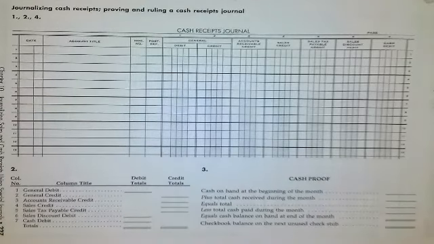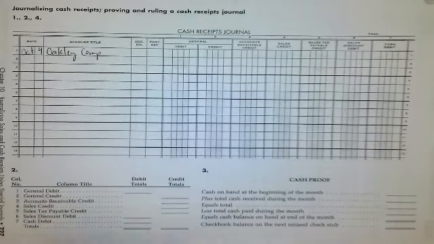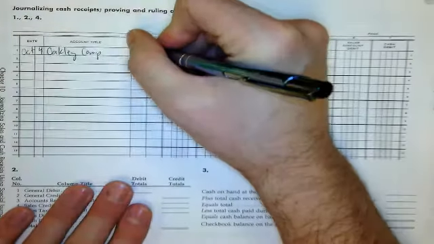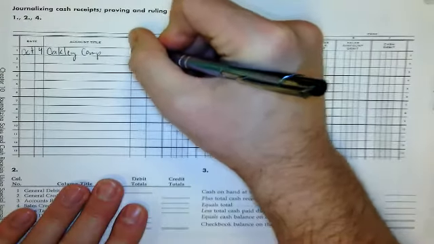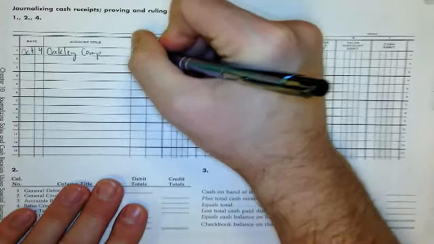So that's our title. They are paying off sales invoice 96, which does not go on our cash receipt journal. That would be on our sales journal. They're paying it off, and our proof is R144. That is the receipt that we have given to them.